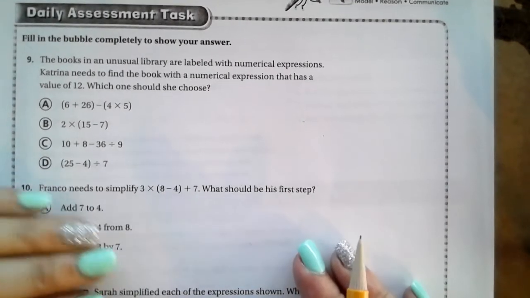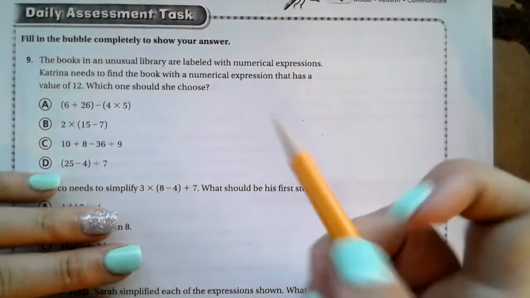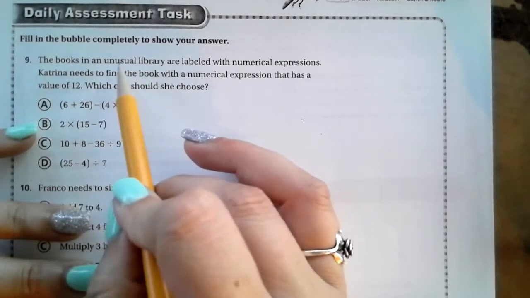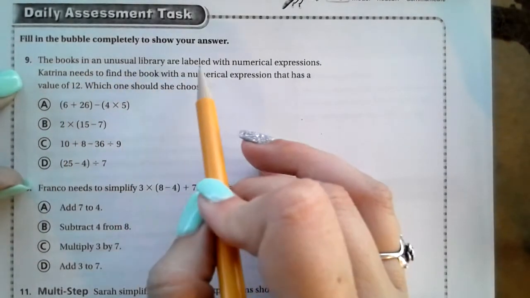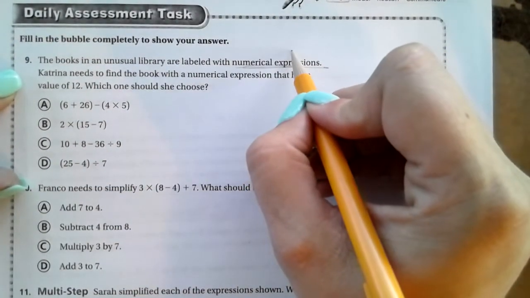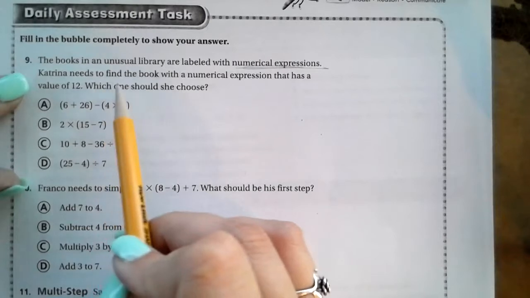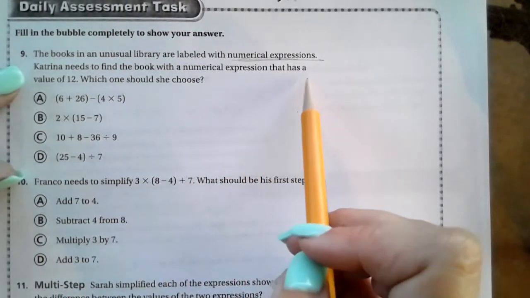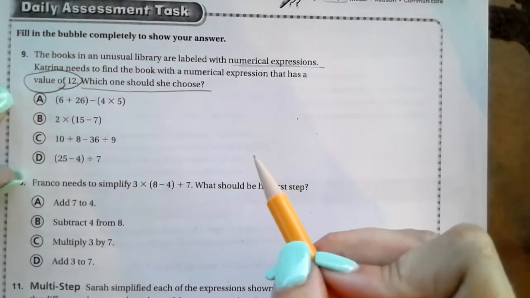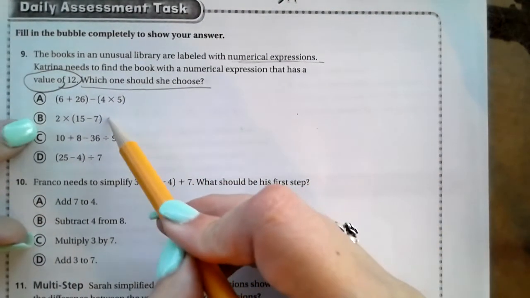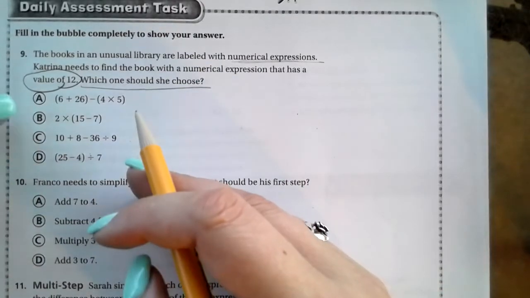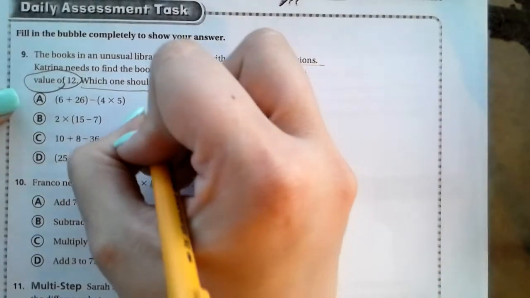Okay, so I'm going to only work one problem of these that you're going to watch today. So one word problem. It says, the books in an unusual library are labeled with numerical expressions. Okay, remember expressions have no equal sign. Katrina needs to find the book with the numerical expression that has a value of 12. Which one should she choose? So you're going to look at your answer choices and solve them using PEMDAS and find the one that equals 12. So I'm going to start right here with this one.